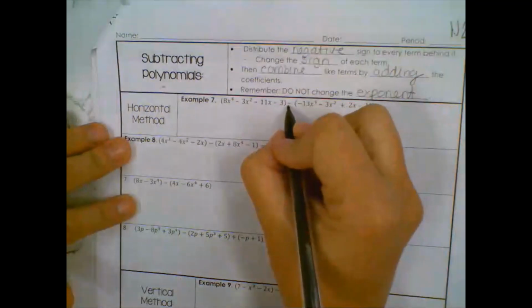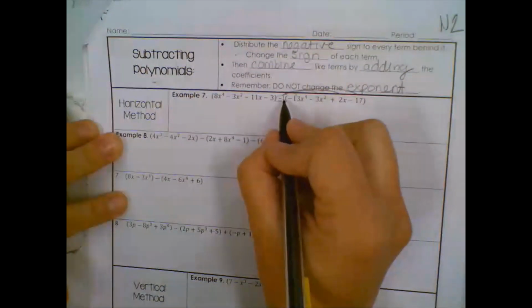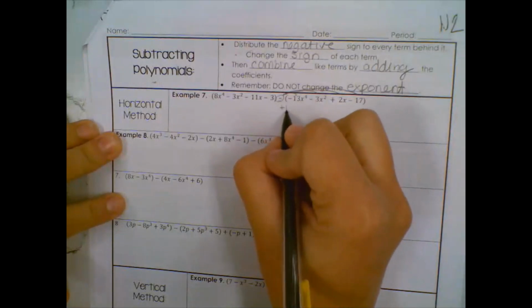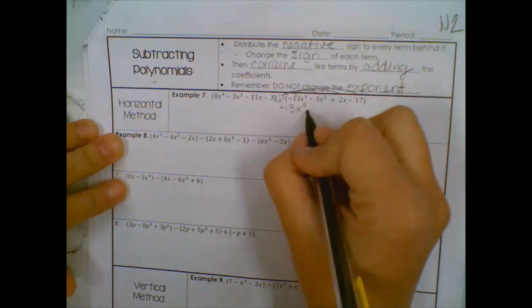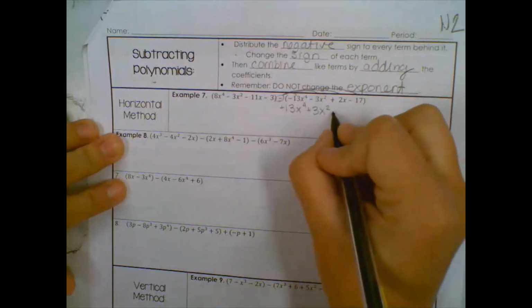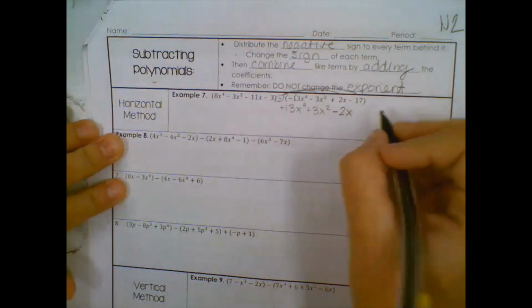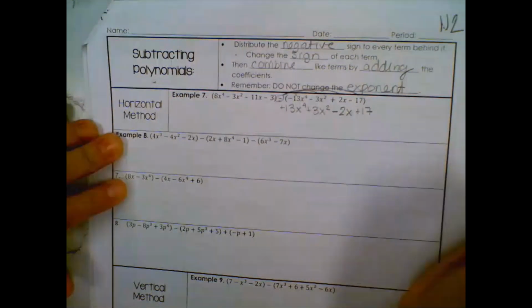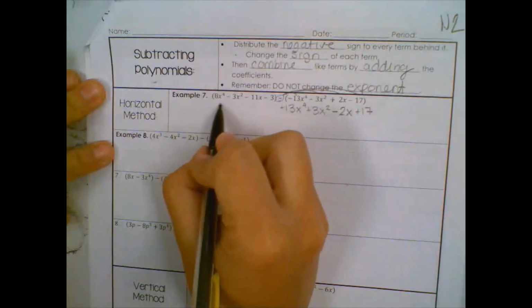So first thing I need to do is distribute the negative. I'm multiplying by a negative 1. So what that does, negative times negative gives me a positive now 13x to the fourth. Negative times negative, positive 3x squared. Negative times positive, this now becomes negative 2x. Negative times negative, positive 17.